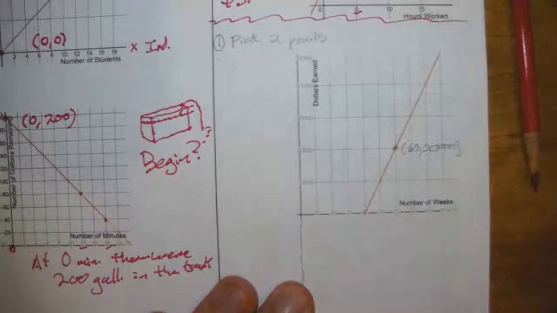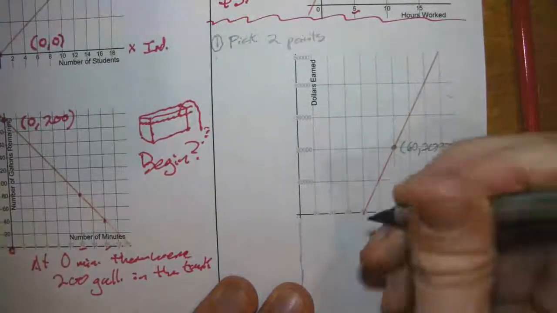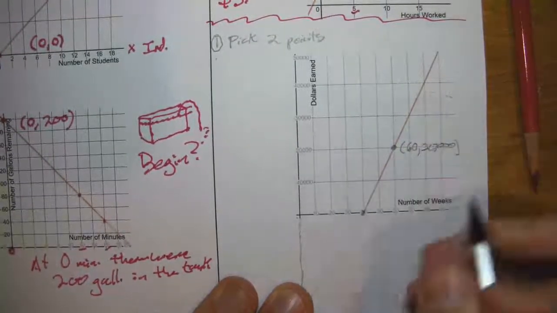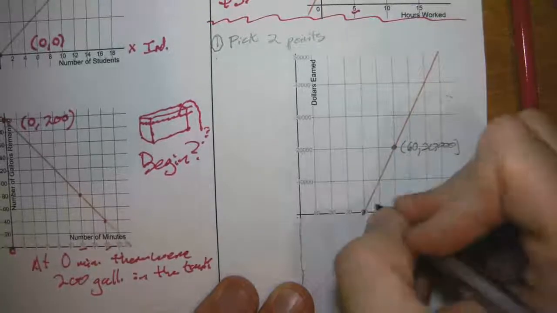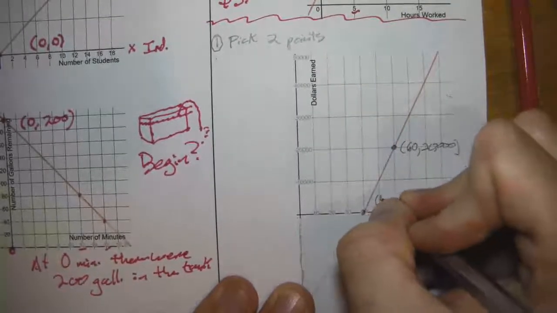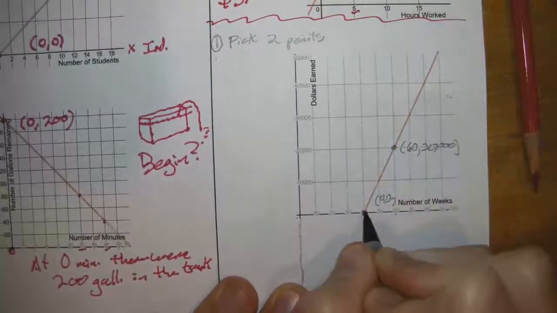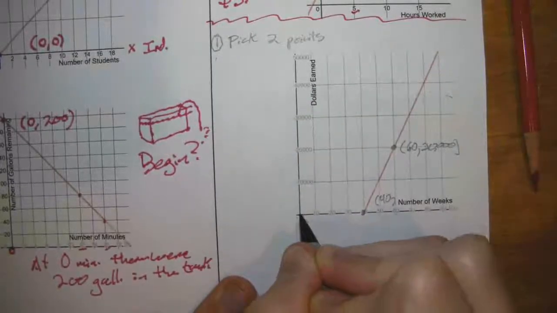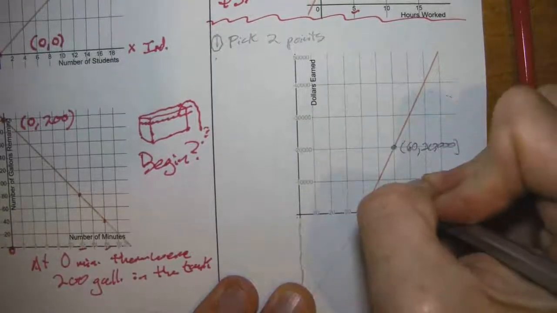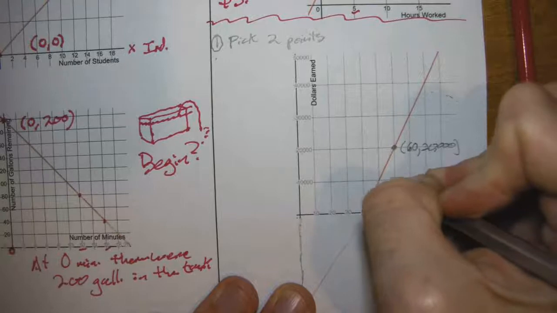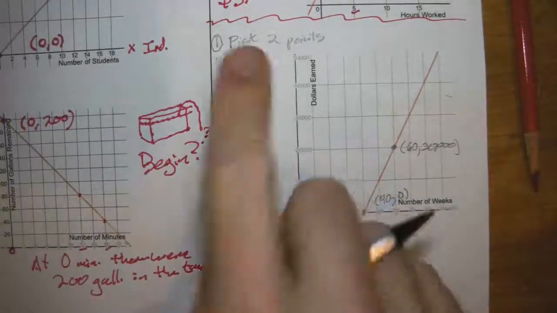Let's find an easy point. This point right here looks really simple. It's at 40 weeks. Let's write that down. So at 40 weeks, and it looks like money earned is at a 0. That seems kind of odd for a business, but we'll write it down. Now, pick 2 points, done.